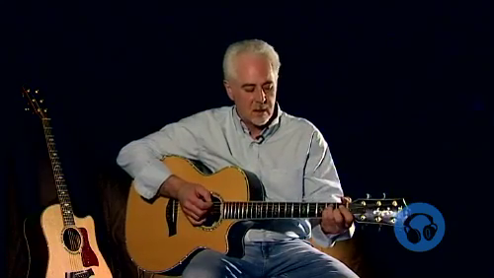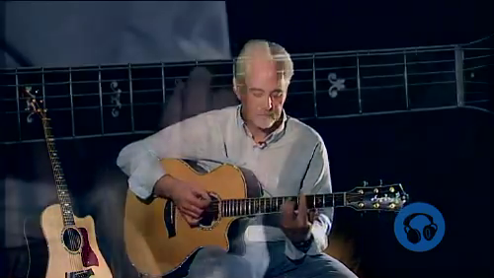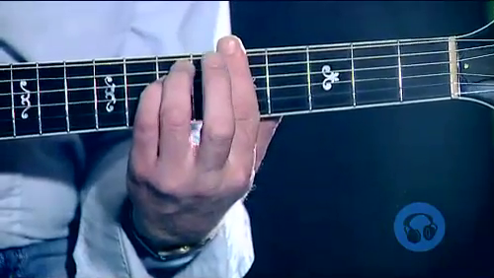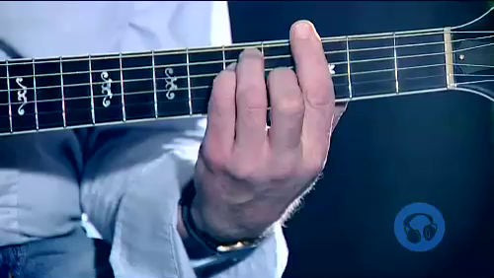In this next section, we're going to look at a means by which we can move chord shapes around the neck of the guitar. Both minors, dominant, major chords. To do this, we need to learn just a little bit of basic music theory.